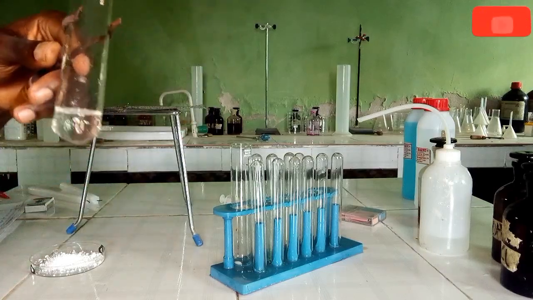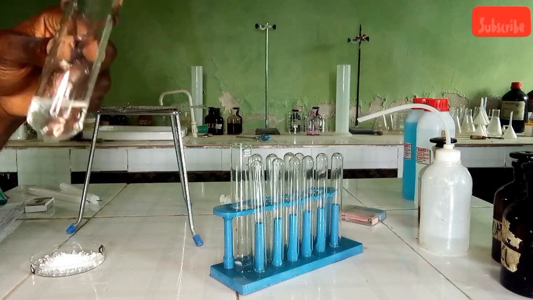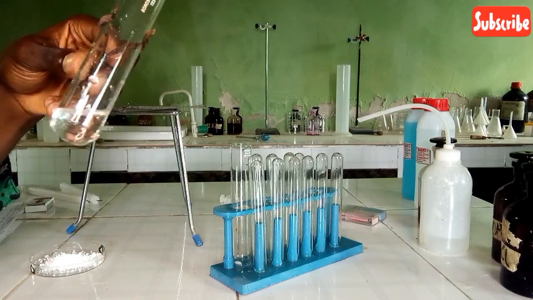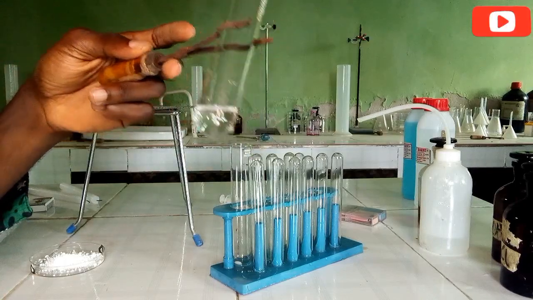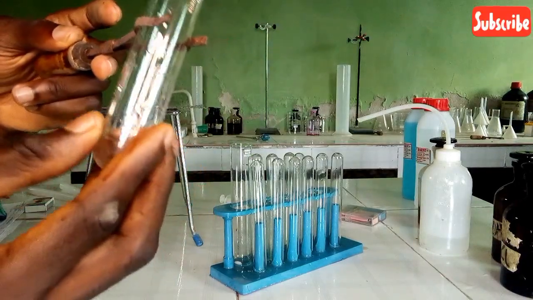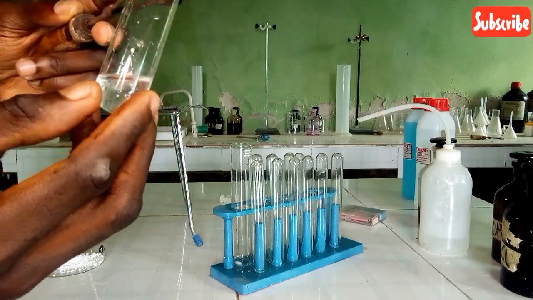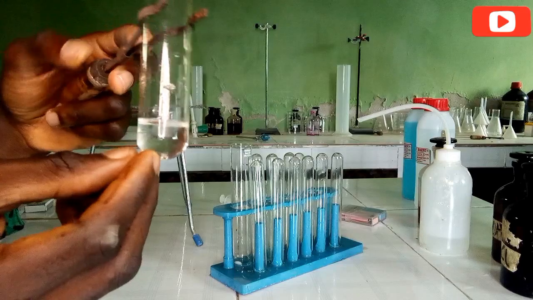It dissolves completely. So what is our observation? C dissolves completely to a colorless solution. The solution is colorless and it dissolves completely. And while dissolving, the test tube appears colder. So it means the dissolution of this is an endothermic process.